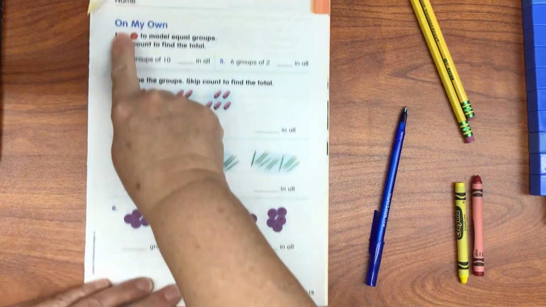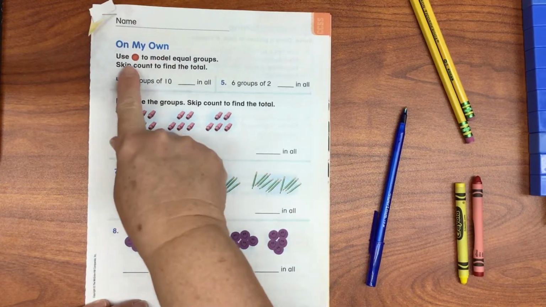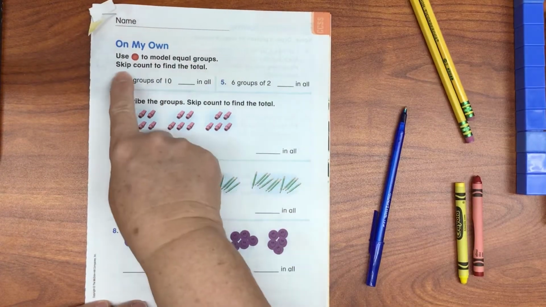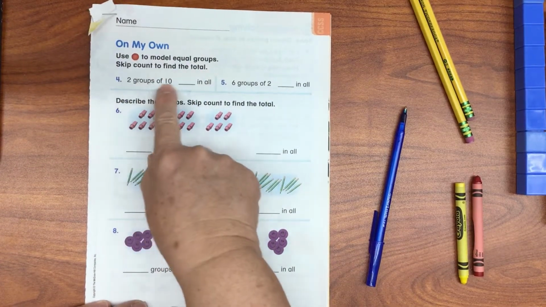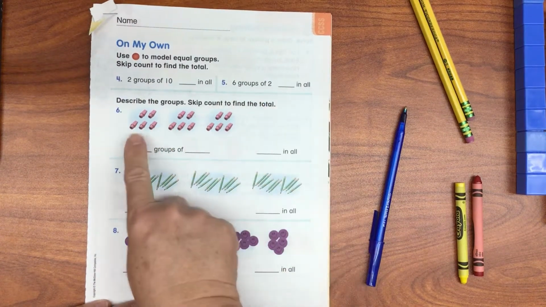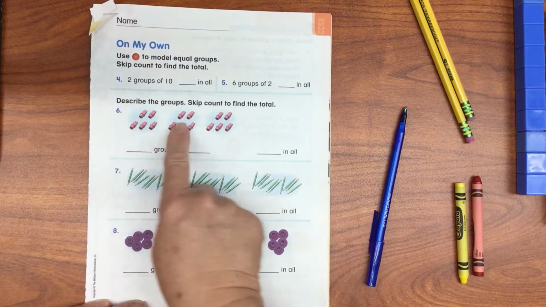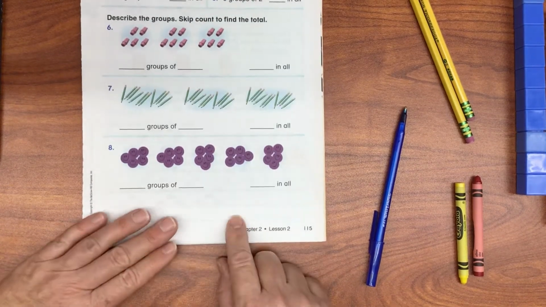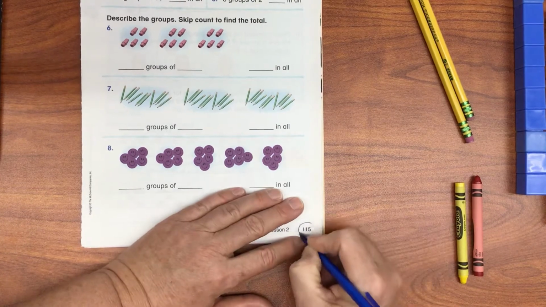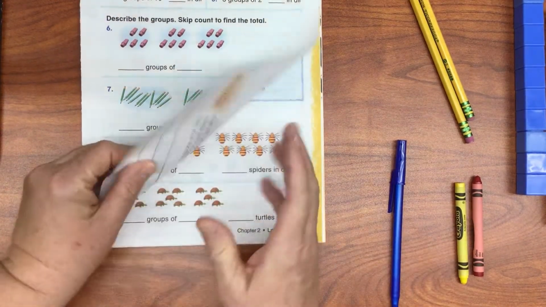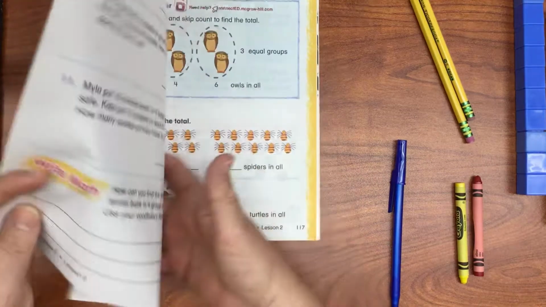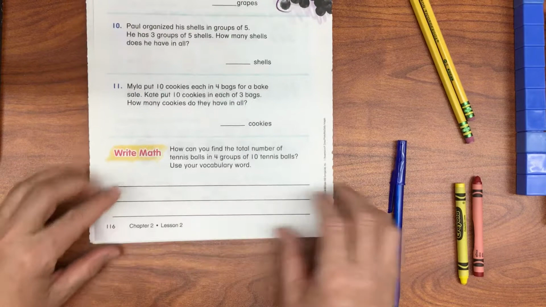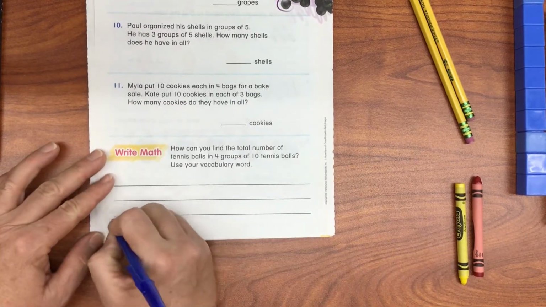On my own, it's right here. Use markers or counters to model equal groups. Skip count to find the total. 2 groups of 10, 6 groups of 2. How many groups are there? And how many are in each group? You'll do this page, 115, on your own, and then you'll turn that over, and it will be word problem solving, and that is on page 116.